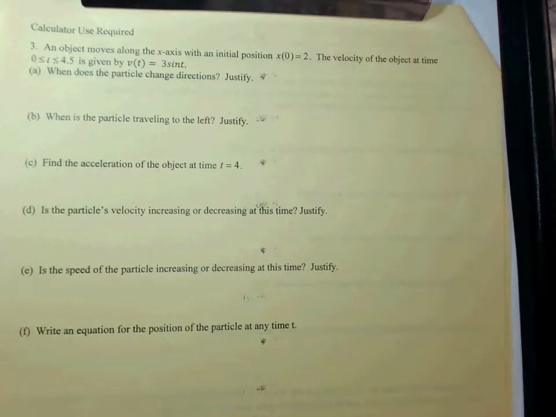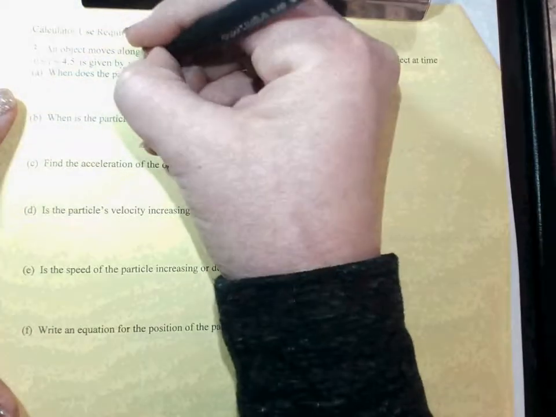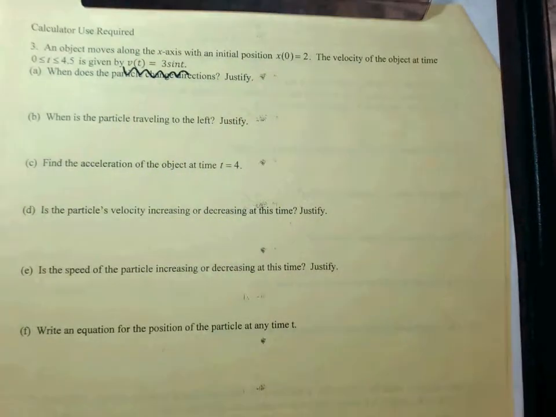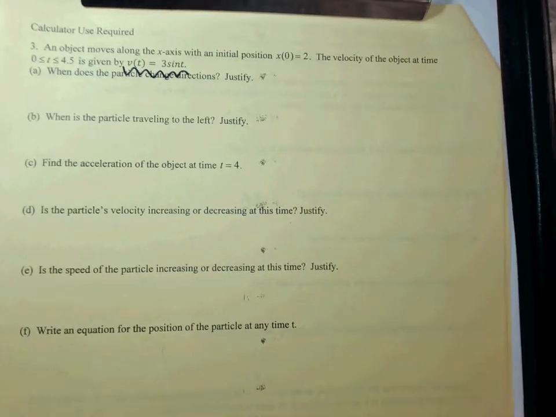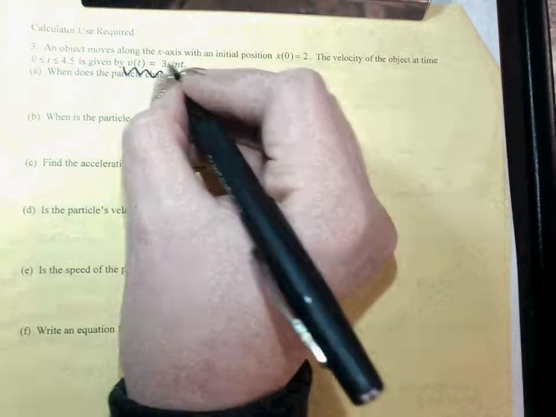Okay, so it says an object moves along the x-axis with initial position of x of 0 is 2. The velocity is given by v of t equals 3 sine t. Okay, first thing, when does the particle change directions? Now, what would be really nice is if we had a graph of velocity. But wait, you have a calculator. So, graph this function on 0 to 4.5.